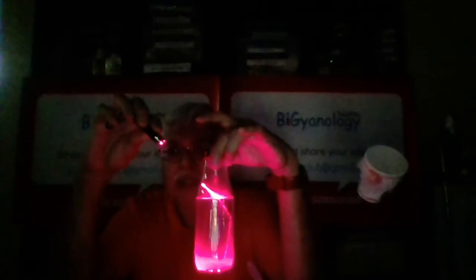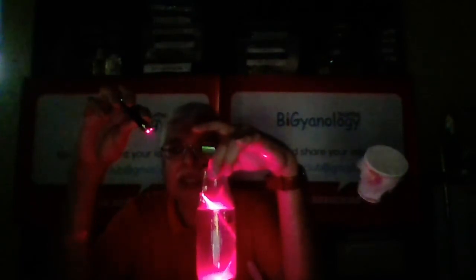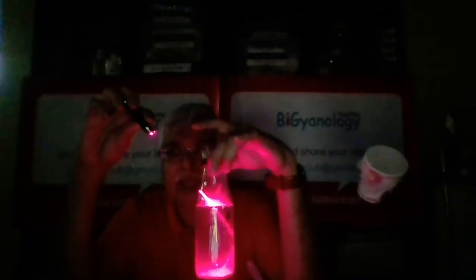So in the front camera we will see this properly, that the light is going in a straight line, and the moment it touches the surface of water, it's bending. If you cannot see the bending properly, I will just make this cloudy so that you can see properly. So this is what we call refraction.